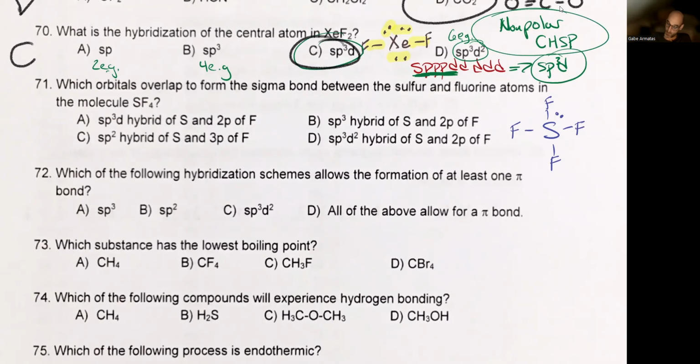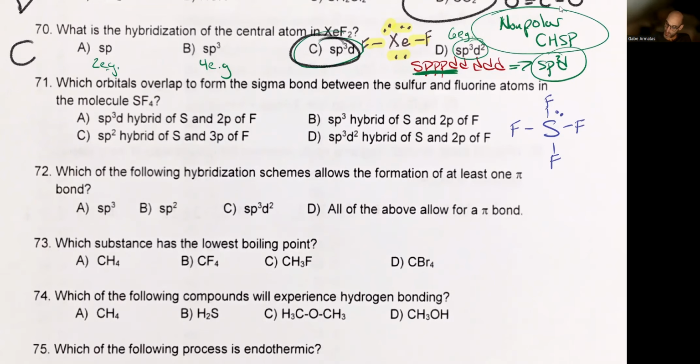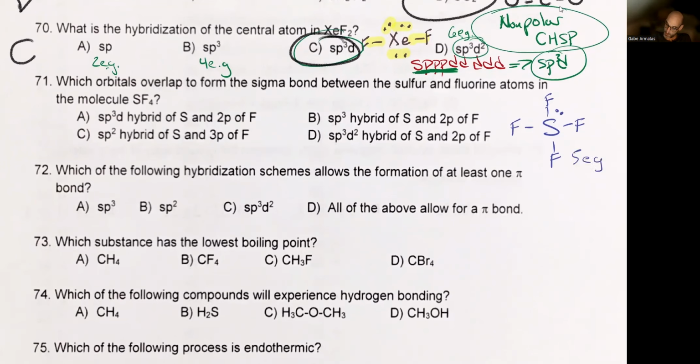So the first question is, what's the hybridization? I have 5 electron groups. That means sp3d hybridization. So we're going to say A from the sulfur. So we can eliminate this, this, and this. All right, there's our answer. And it's the 2p of the fluorine, because fluorine's in the second row. So there we go, A, easy enough. Look at the hybridization of the central atom and you're good.